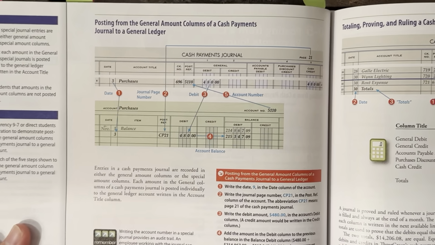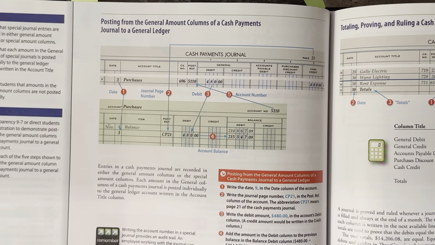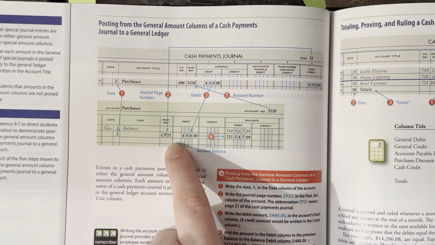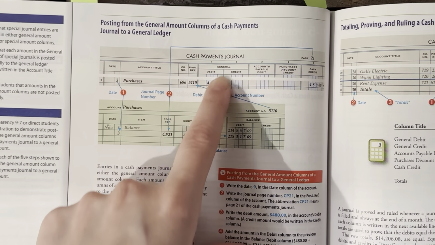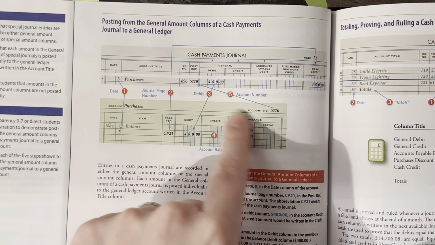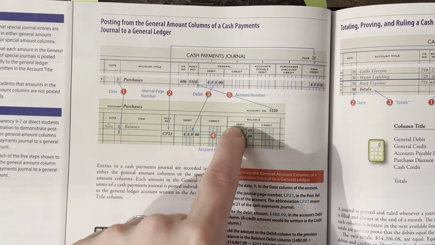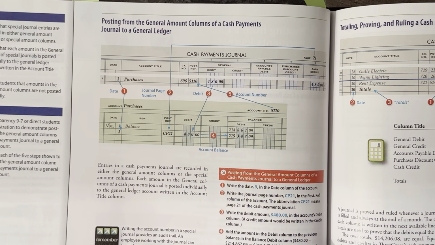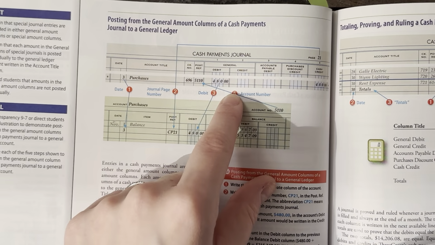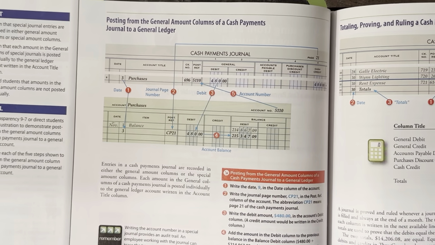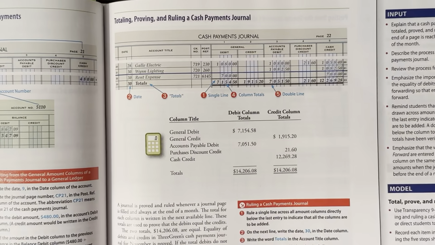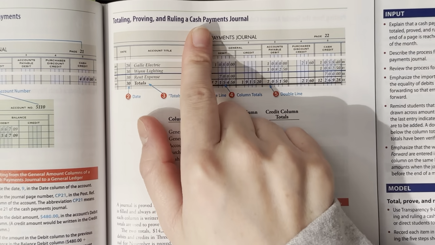So here we see us posting that purchase. We write the date, we write CP 21, and the debit is the 480 because it is a debit. And this is a debit balance, a running balance here. So we're going to add this number to this number, and they're getting a new total. Each general amount column is posted individually. Then we do a total, proving, and ruling.